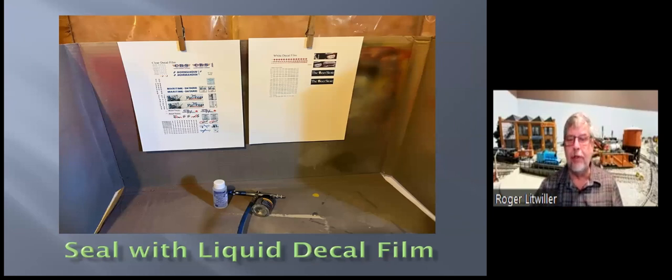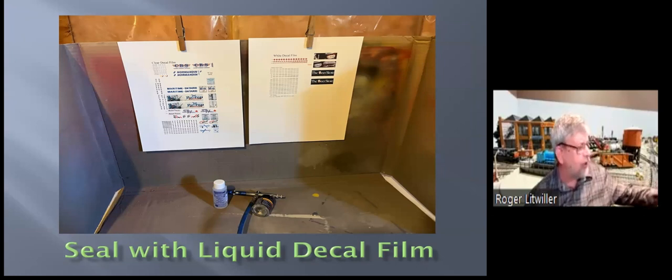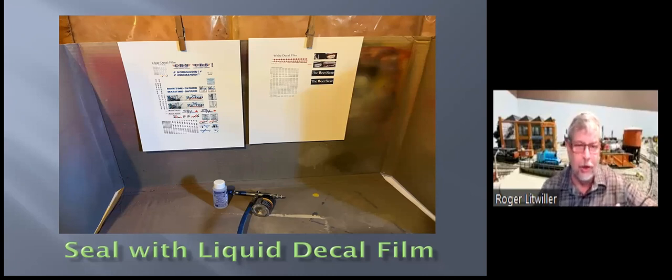So next comes the printing. So you print off your sheets, whether you take them in to get them laser printed or print them off at home if you have a good printer. Get them printed, and then you need to seal them. So a micro scale liquid decal film is an excellent substance. You can either brush it on. I prefer to do light coats with an airbrush, keeping the film as thin as possible so I don't build up the height of my decal.